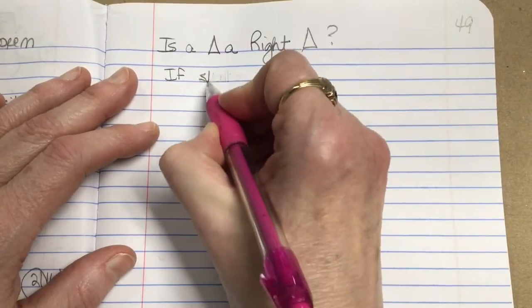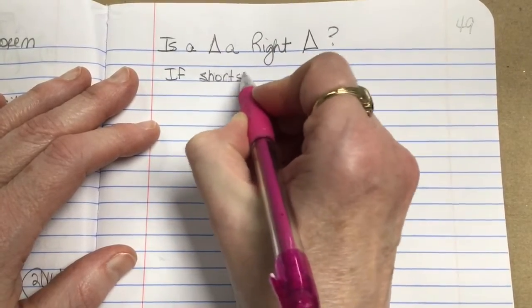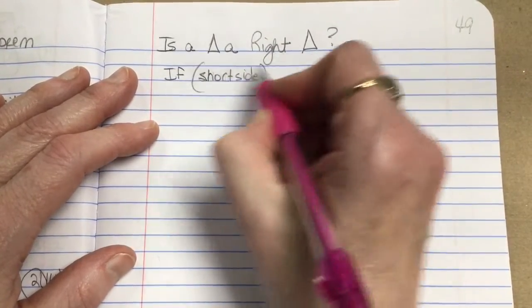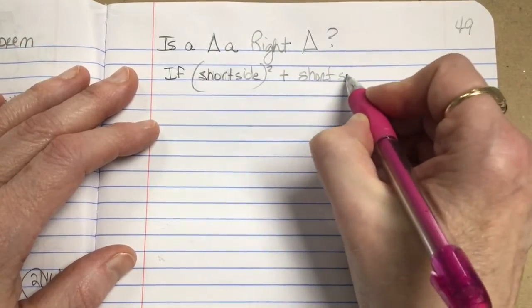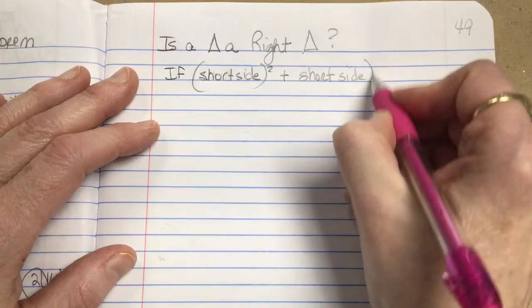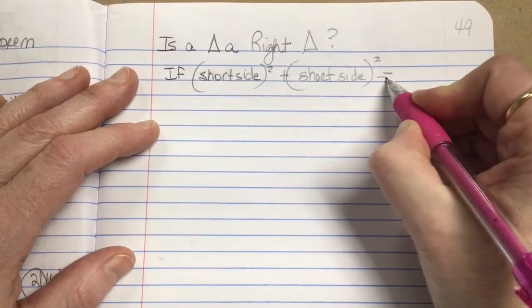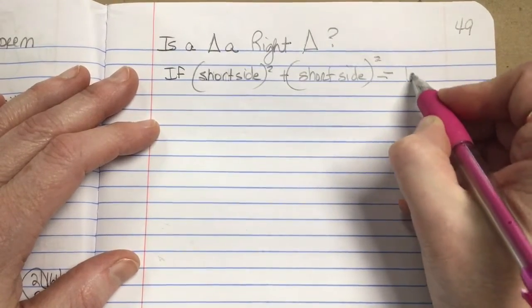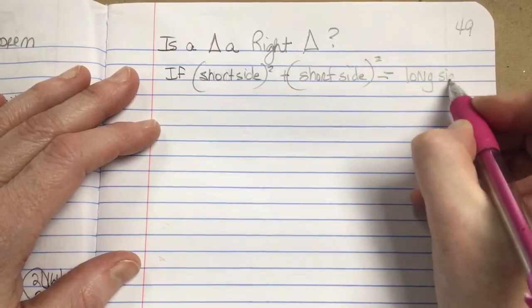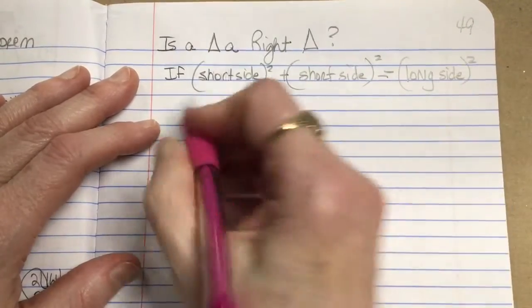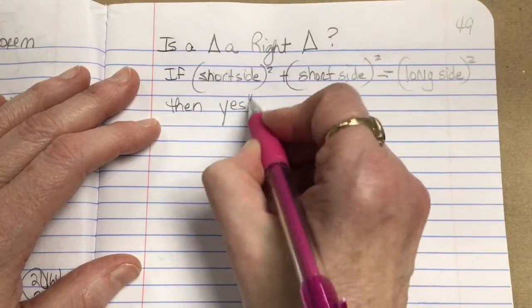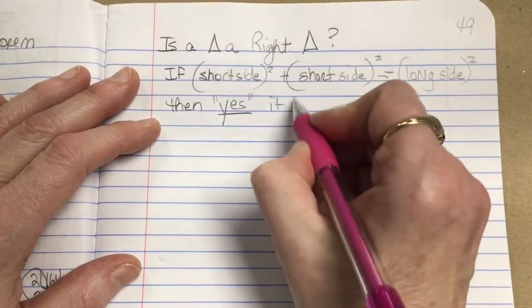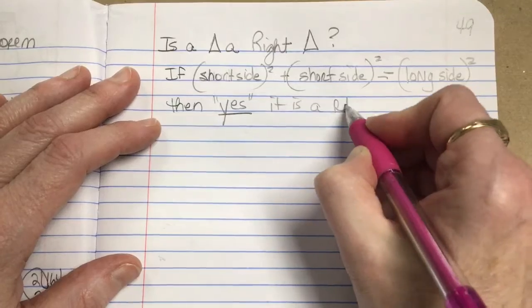If short side squared plus the other short side, now they're not necessarily the same, they could be, equals the long side squared, then yes, it is a right triangle.